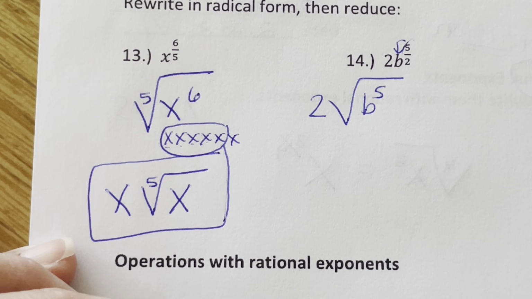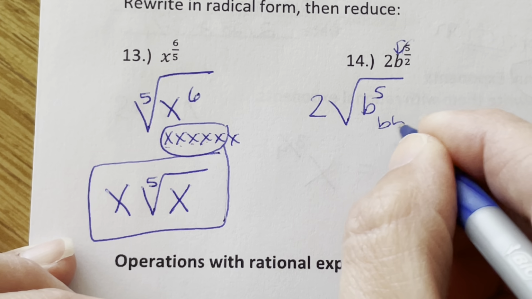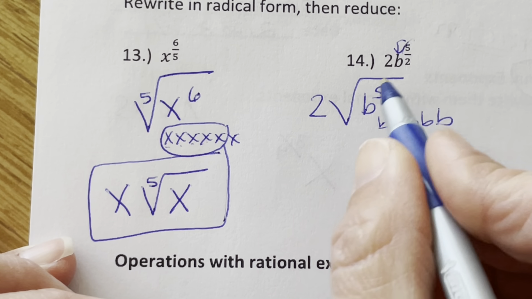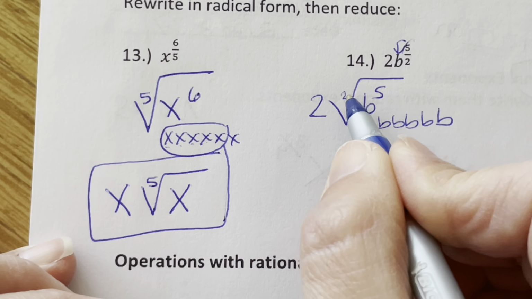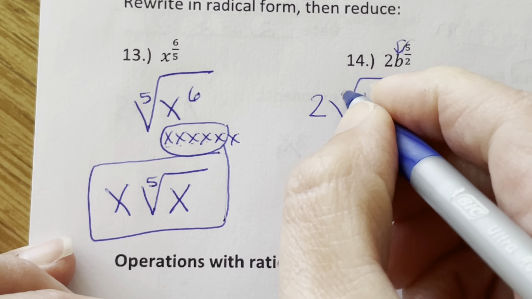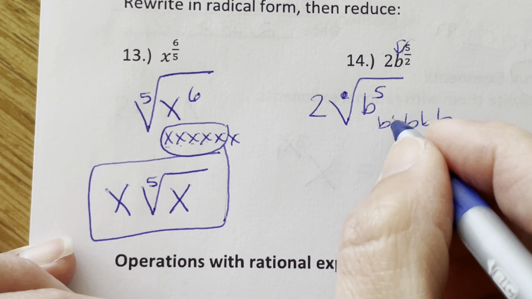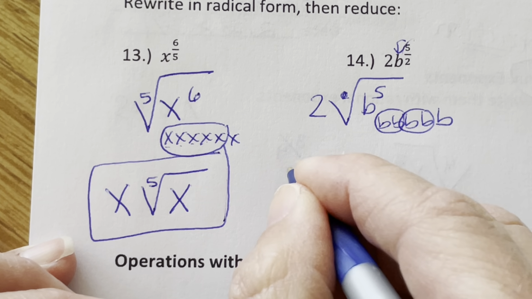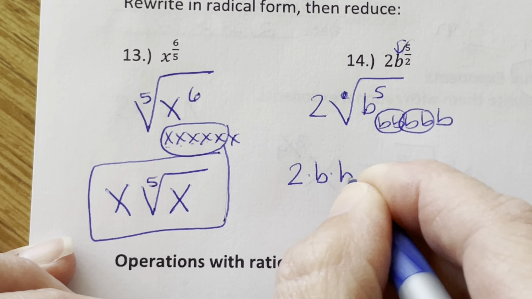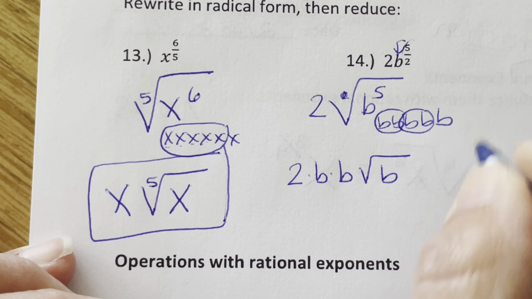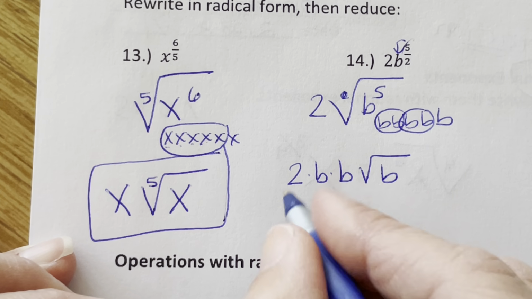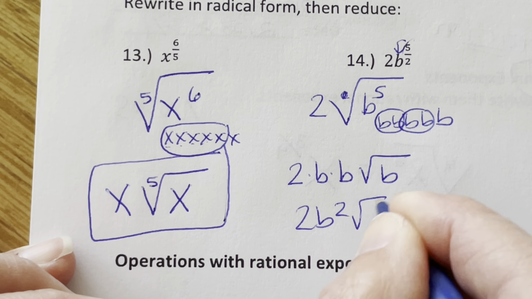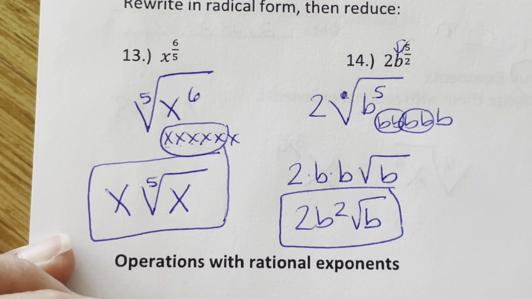Now I see, can I reduce any more? So 5 b's, 1, 2, 3, 4, 5. I need pairs to bring out. Notice I didn't write the 2 in here because it's a square root. We assume when there's no number, it's square root. Partnered up, no partner. So on the outside, I'm going to have a 2 and a b and a b. On the inside, I'm going to have the one lonely b with no partner. I end up with 2b squared times the square root of b. That is reduced.